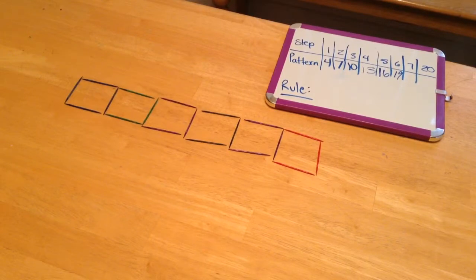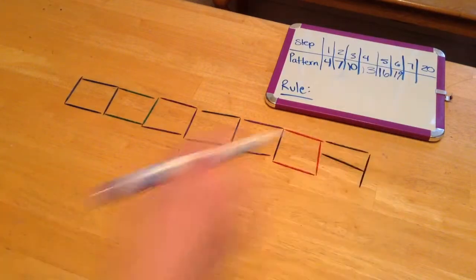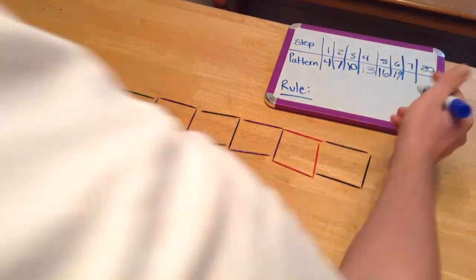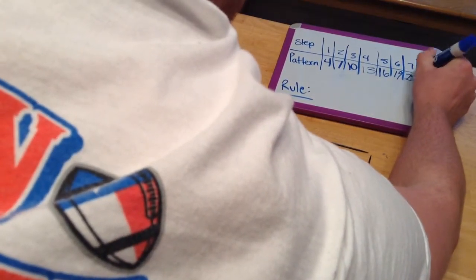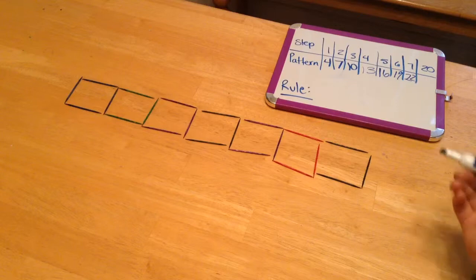Okay, great. So I don't have to add 20 more, do I? No, so now what's the rule? You add 3. Add 3, okay. So you can put x plus 3, right? Yes.